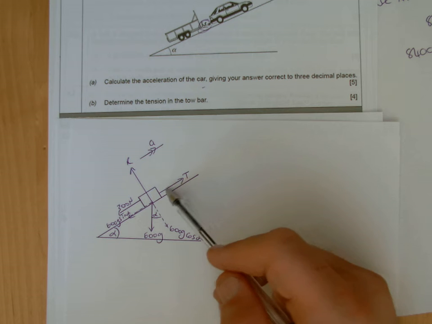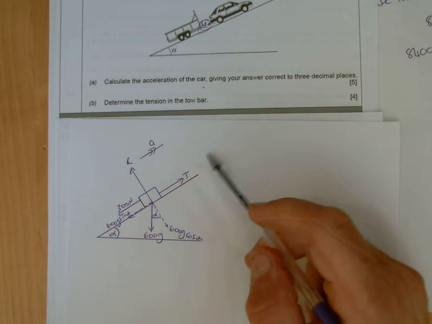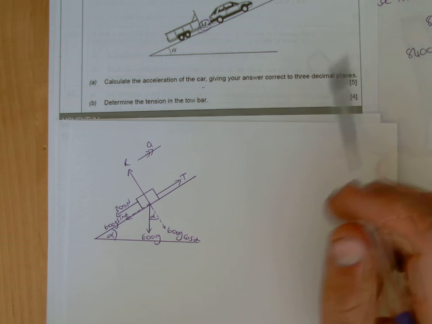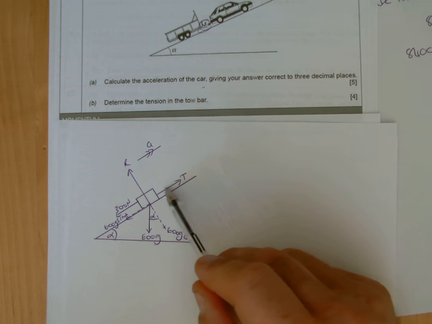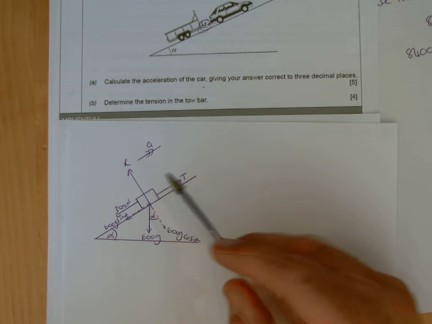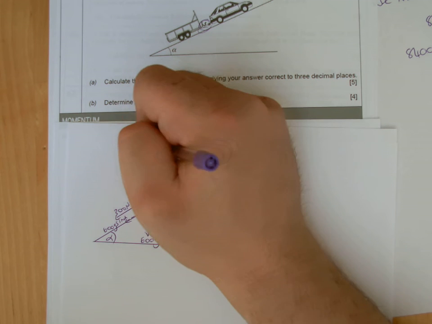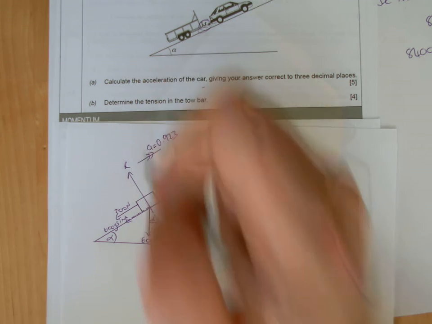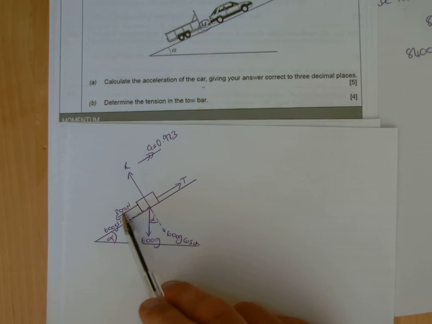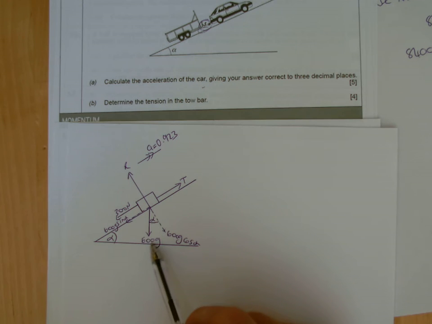Yes, it's the tension in that tow bar. That's what's pulling it forward. I know of course the car has created the forward force, 8,400, but ultimately that's connected to the tow bar, and it's the tow bar that's attached to the trailer. So we look at what that force is in the tow bar that's pulling this forward. And now we know the acceleration is 0.923, which we worked out in part A. If we're just focusing on the trailer, the resistance will just be 300 newtons. Then I've got the weight of the trailer, 600g, resolved parallel to the plane and perpendicular to the plane.